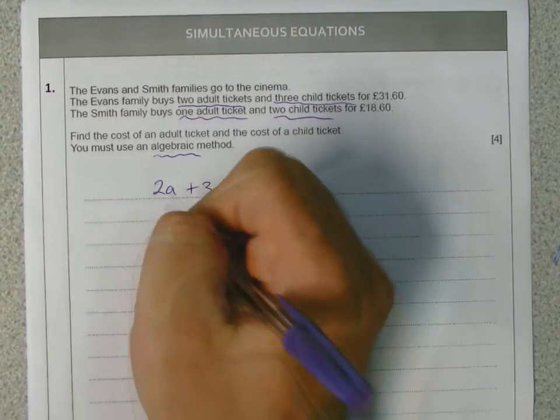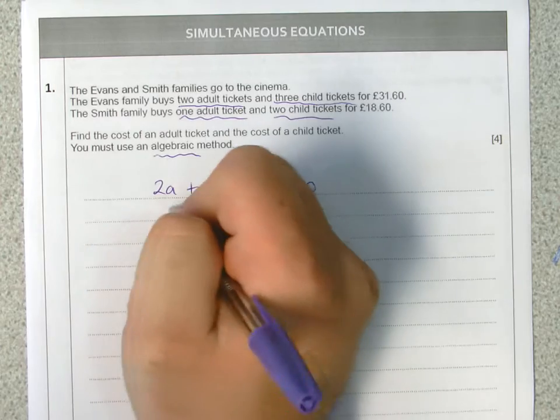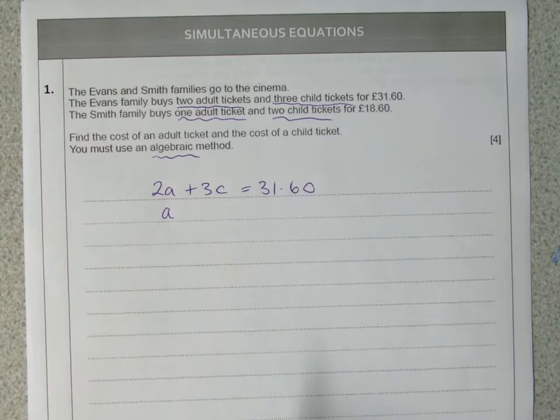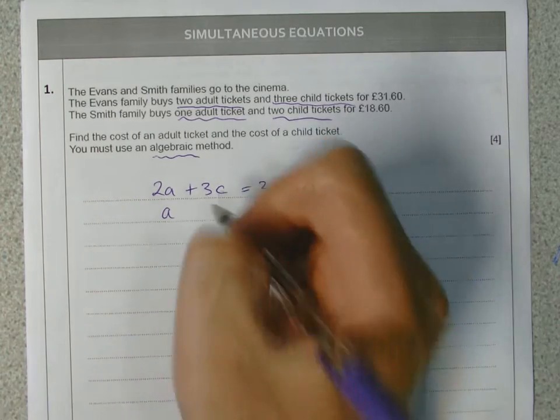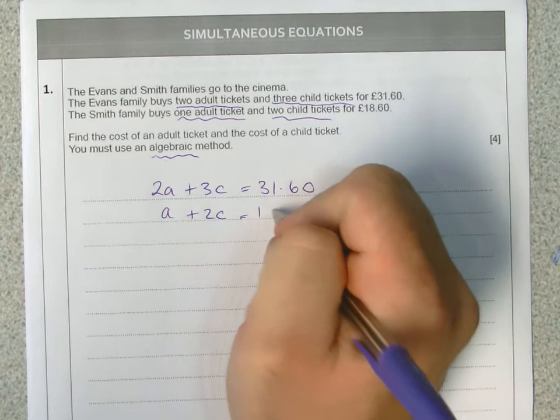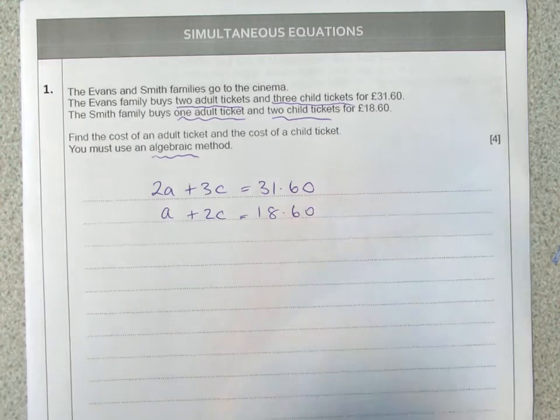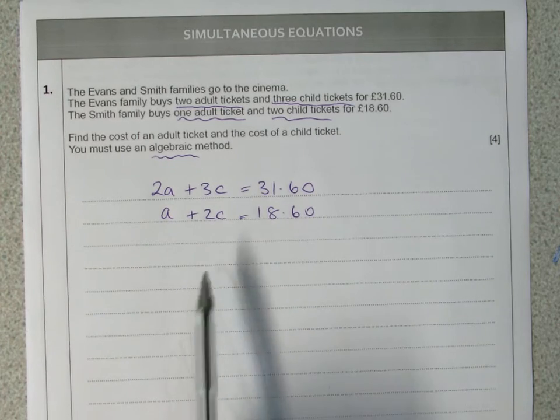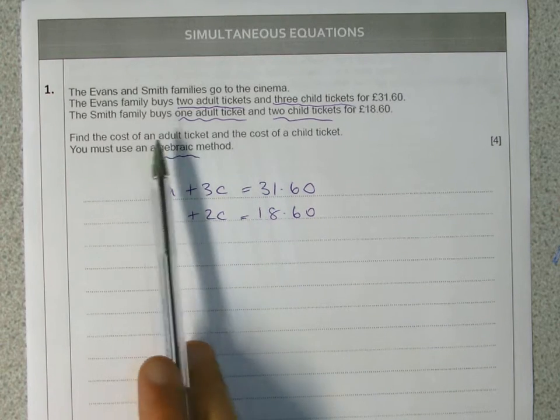I can do the same then for the Smith family. 1 adult ticket, so that would be 1A, or I could just write down A, couldn't I? That would be better. Plus 2 child tickets, plus 2C, equals then £18.60.